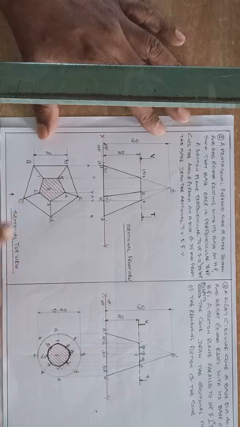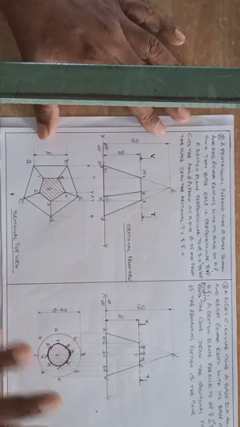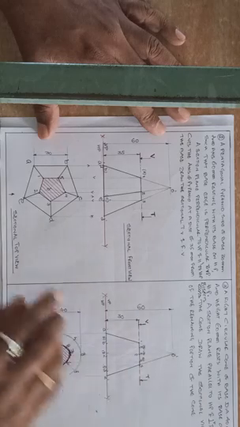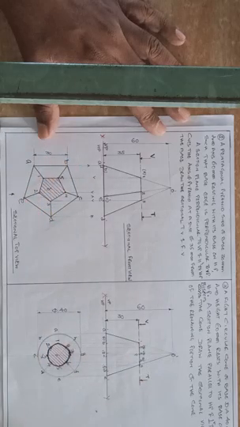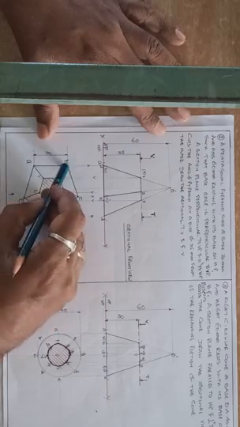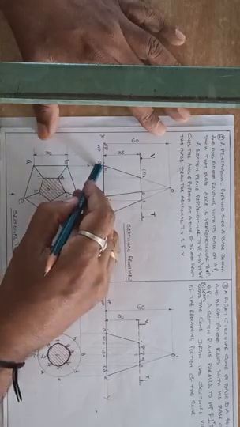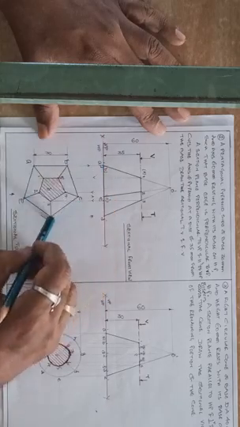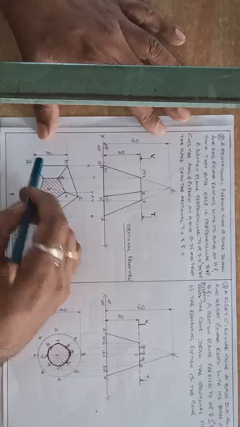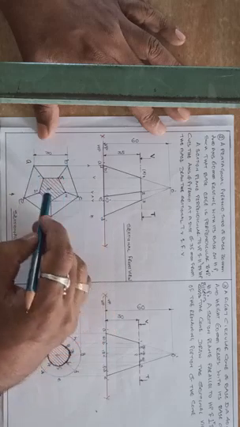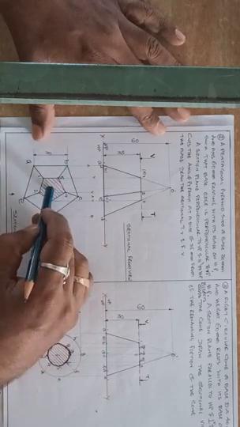To save time, I have already constructed it. I am just explaining; already you know it also. So using the template, construct the pentagon such that one of its base sides is perpendicular. In that position, construct the pentagon using the template. Then take 30 mm as the side. Then join all the corners with the midpoint in the top view.